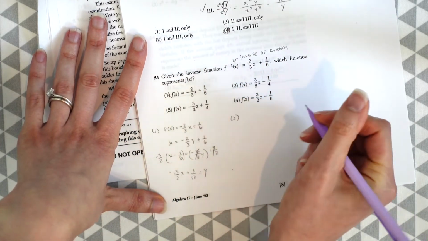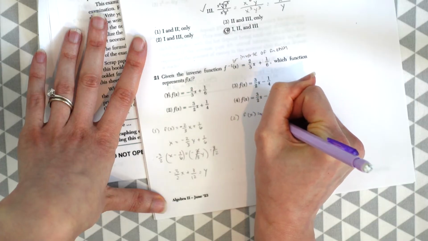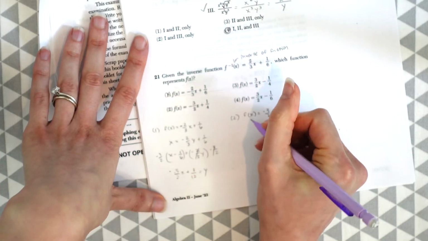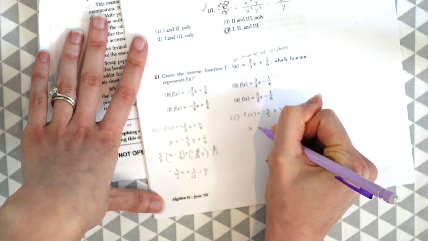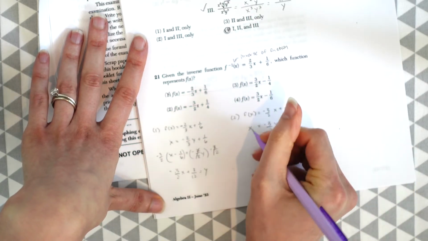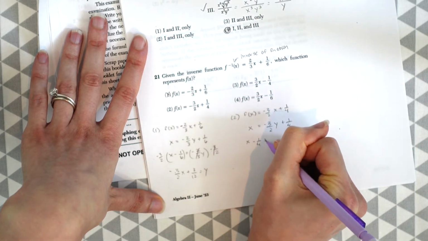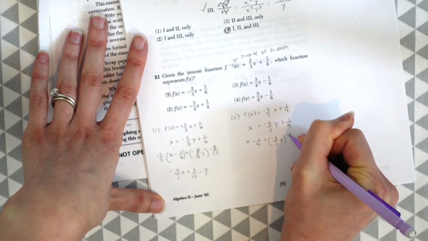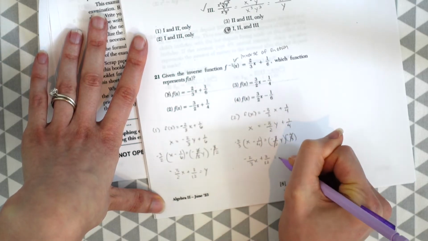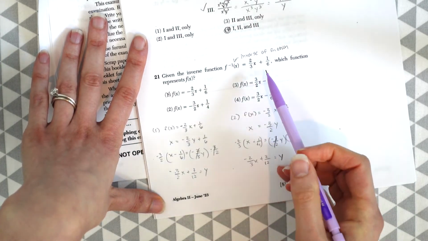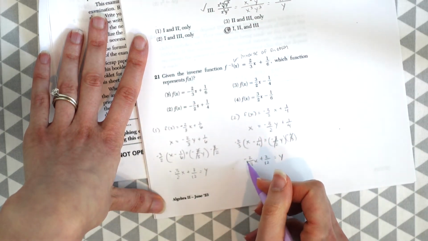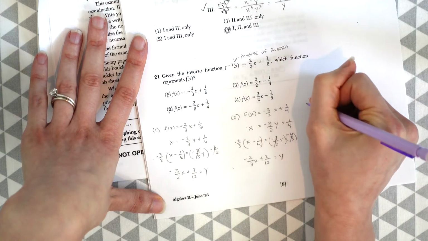So let's try choice 2. F of x equals negative 3/2 x plus 1/4. So remember, we're just going to switch the x and y values. So here is going to be x, here's y, and then just maneuvering this around. So does this look like our original function? It's definitely closer, but notice this is a negative 2/3 and this is just positive 2/3. So this, choice number 2, is also not our answer.